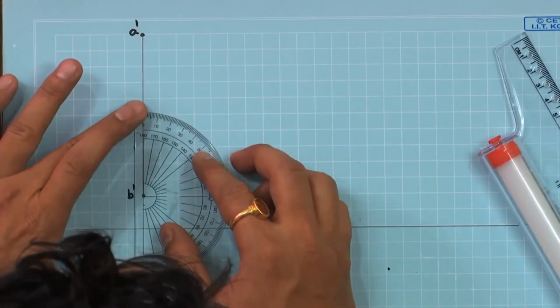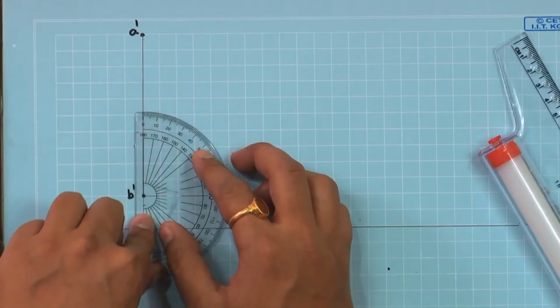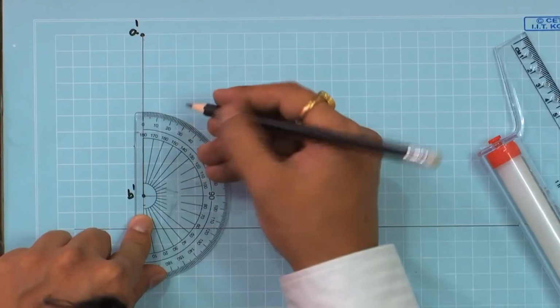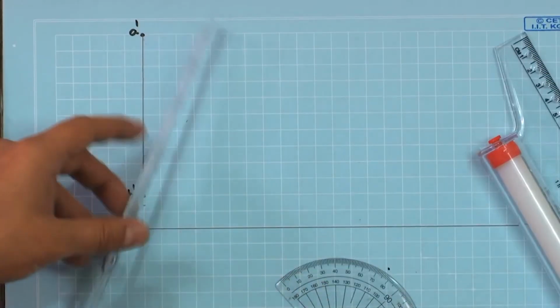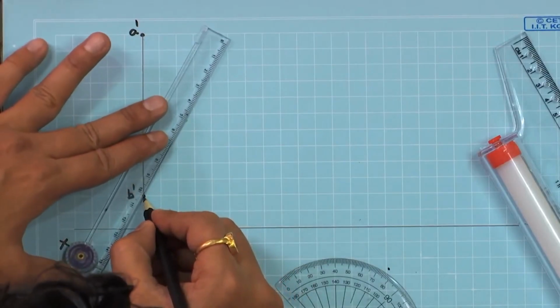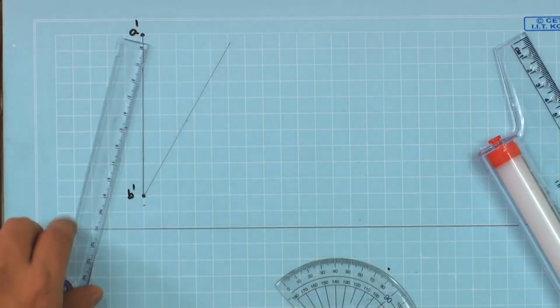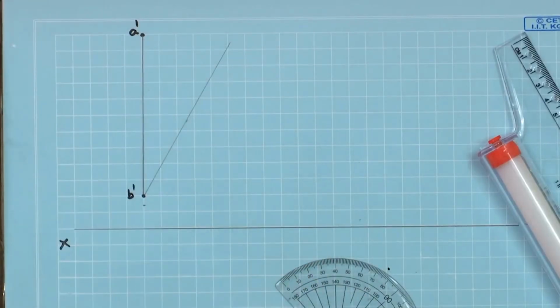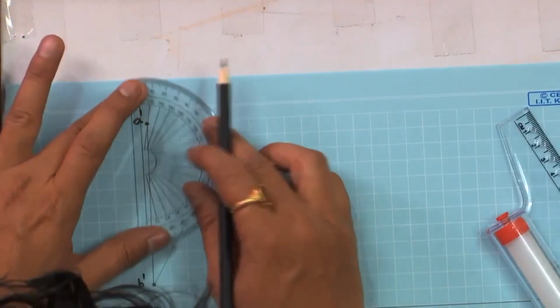So, let us construct the angle 30 degrees. So, join this. The other angle is supposed to make 30 degrees.